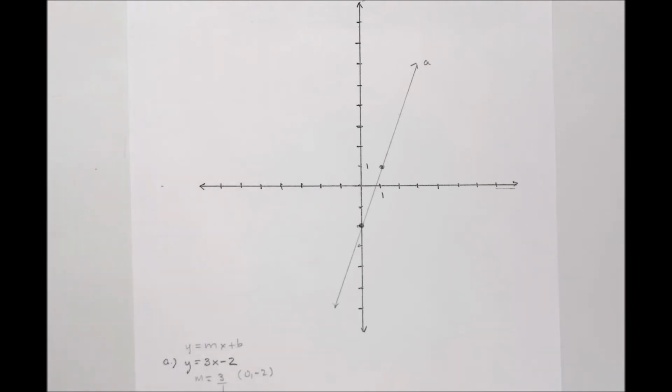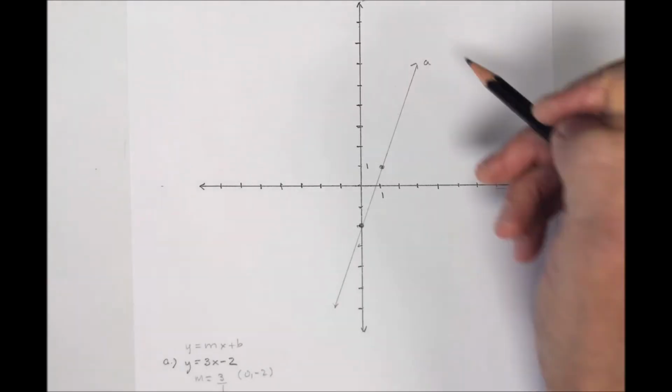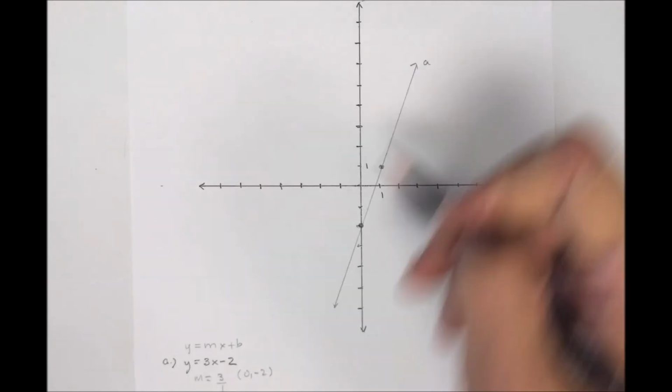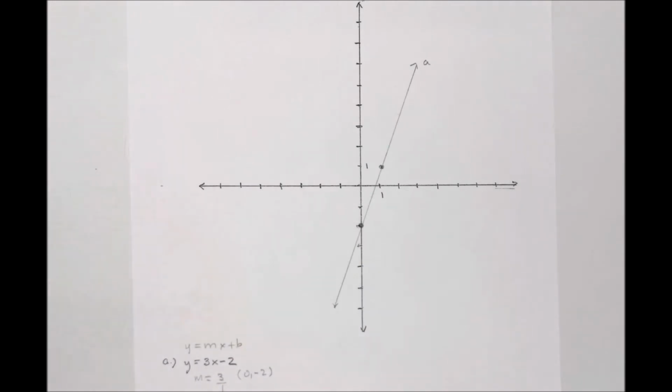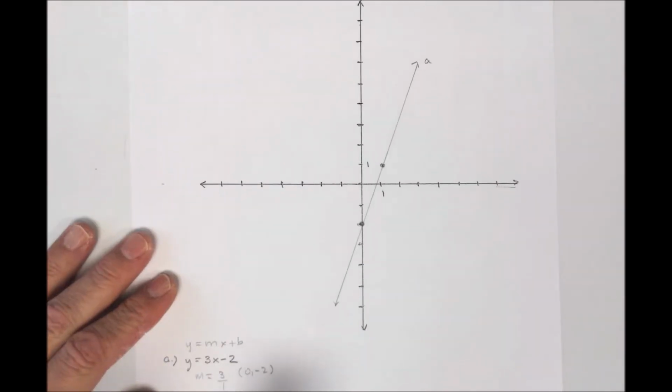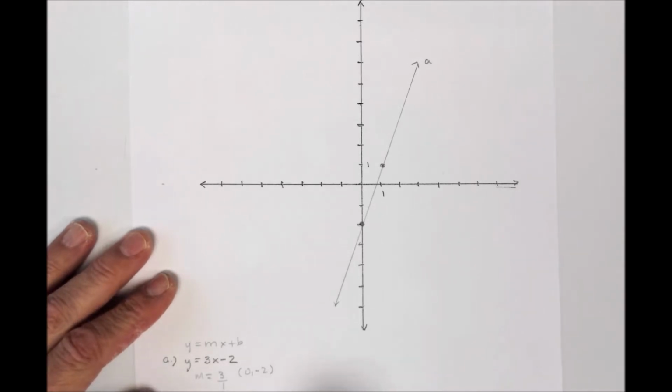Now, for convenience's sake, I'm going to graph the other 2 lines also on this same set of axes. So that's why I label them, because this first one has to do with A. I want to make sure that I understand that this one goes with part A. y equals negative 3 is the same as y equals 0x minus 3. So that tells me my slope is 0 and my y-intercept is (0, -3).